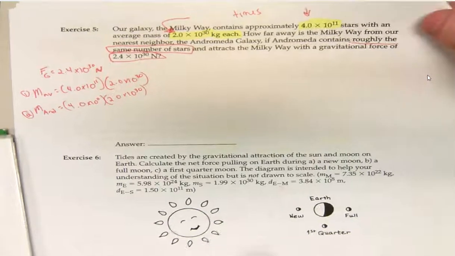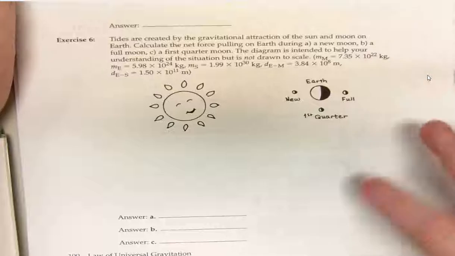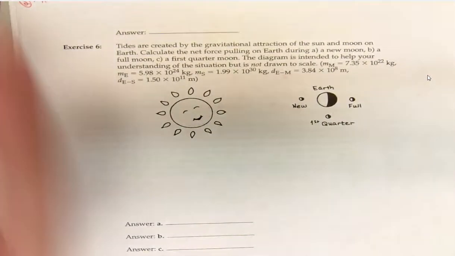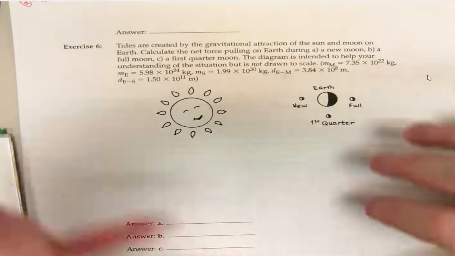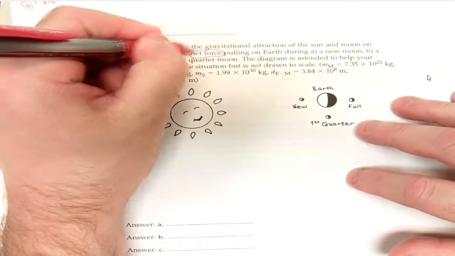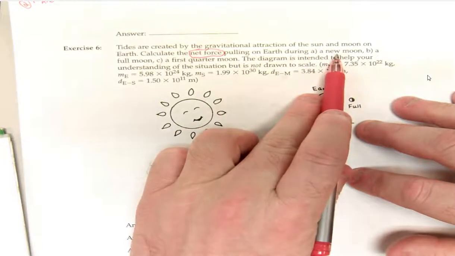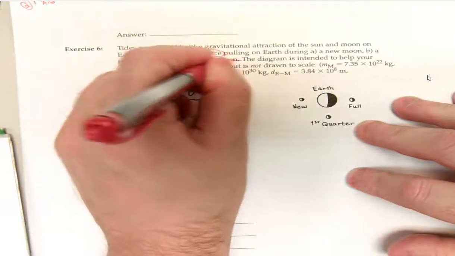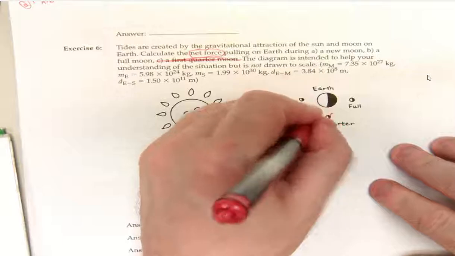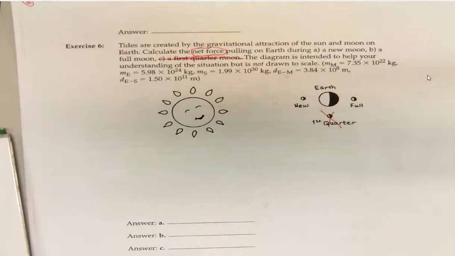Alright, so let's talk about number 6. So number 6 is a little bit different. It's a little bit of a throwback to Newton's force laws and stuff like that. Remember, you had to do a force diagram. So let's look at it. Tides are created by gravitational attraction of the sun and the moon. Awesome. On the earth. Calculate the net force. Oh, throwback word. Net force pulling on the earth during A, a new moon, B, a full moon, and C, a first quarter moon. So let's do this first off. We're going to go ahead and omit C. We're not going to worry about C because that's just going to muck up our problem. I don't want to mess with that.